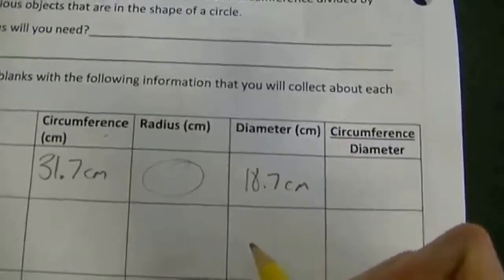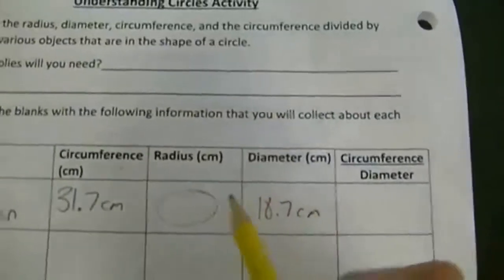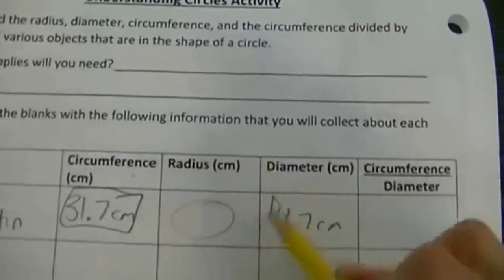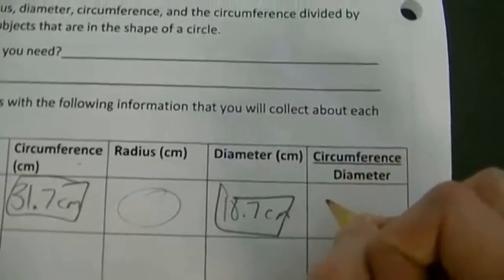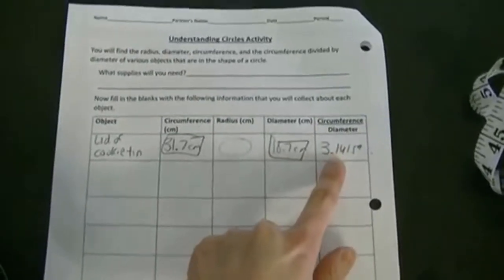your answer right there. Now, you take the circumference divided by the diameter. So you're going to take this number, divide it by this number, and you know what you're going to get? You're going to get 3.14159, blah, blah, blah. Now listen, when you do this, you're probably not going to get exactly pi, and here are the reasons why.